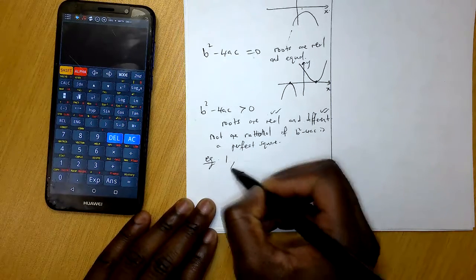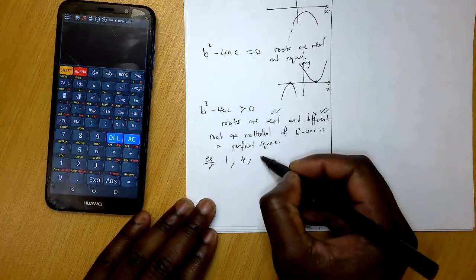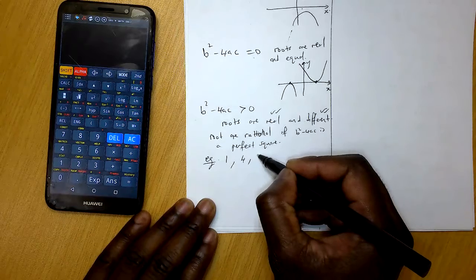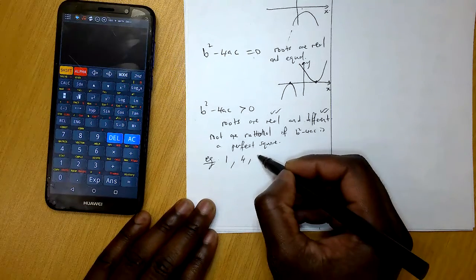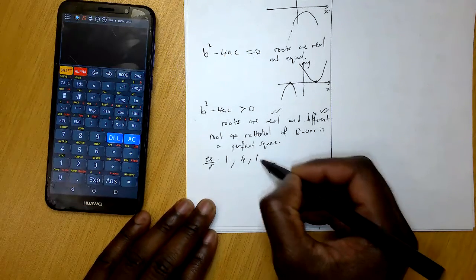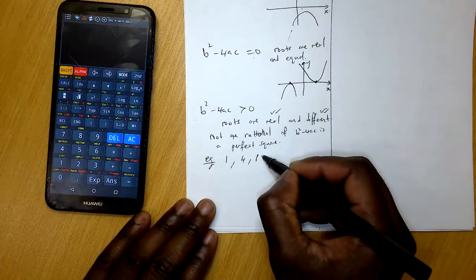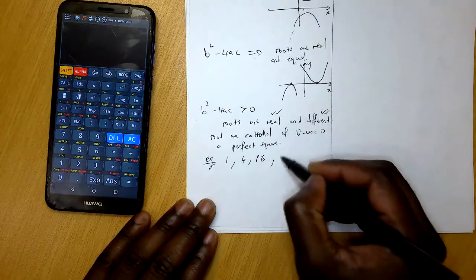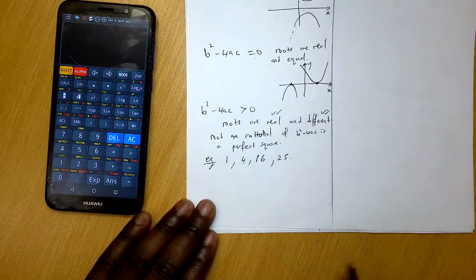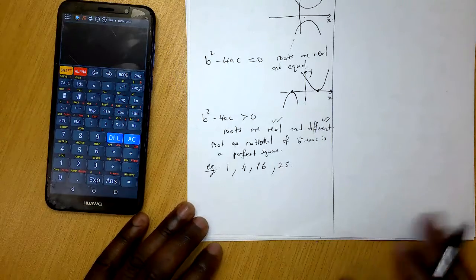For example, perfect squares are 1, 4, 9, 16 and 25. These are perfect squares. They have a square root.